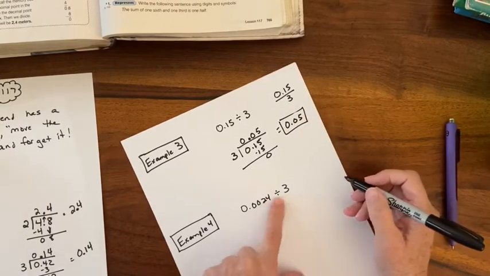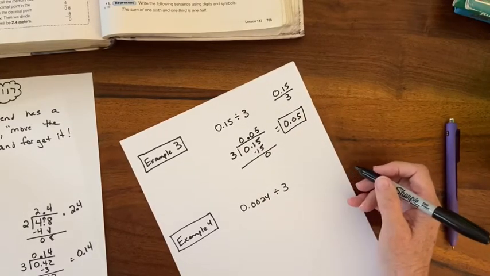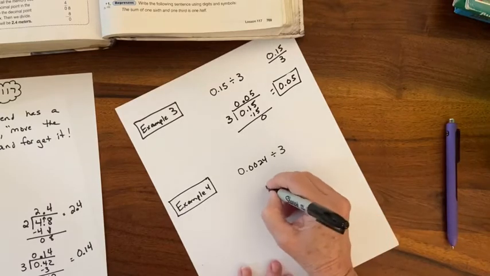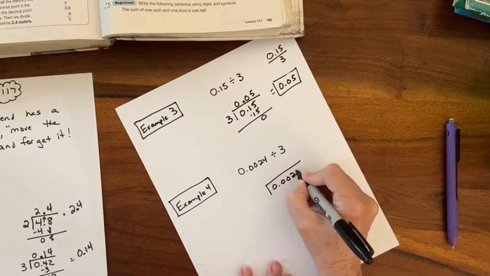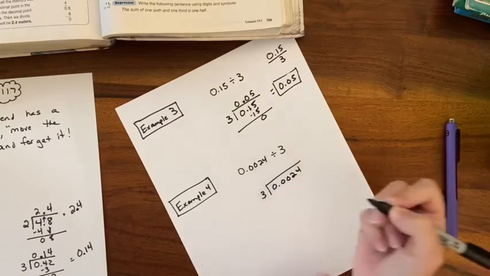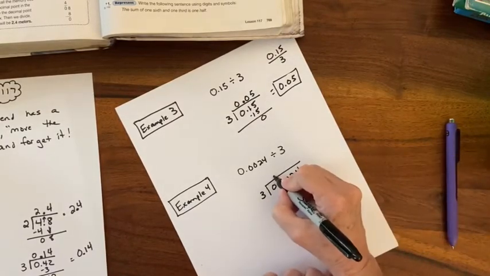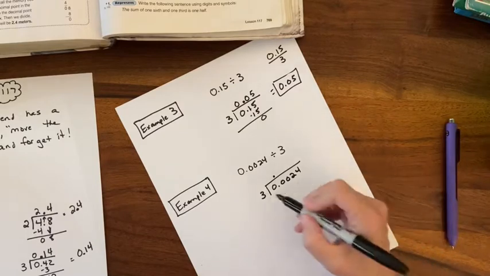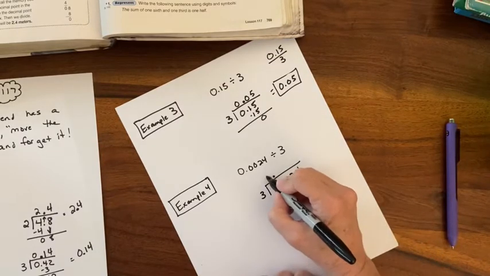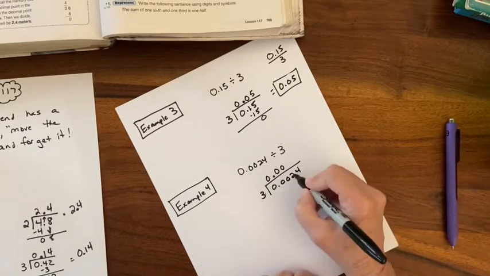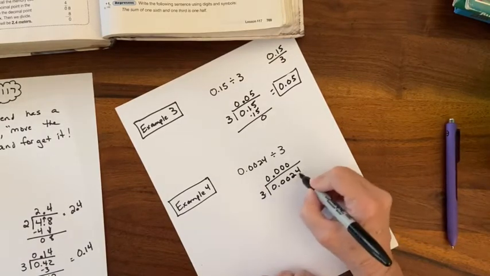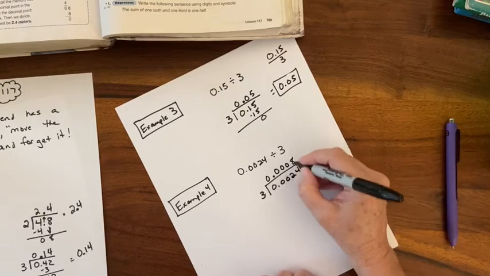Okay, this one looks a little hard, doesn't it? Now, which one goes in the box? Which one's the dividend? First number or top number. Let's spread them out a little bit. Okay, first thing I'm going to do, now I don't have to think about it anymore. Okay, will 3 go into 0? No. Will 3 go into 0? No. Will 3 go into 0? No. Will 3 go into 2? No. Will 3 go into 24? Yes. 8 times.